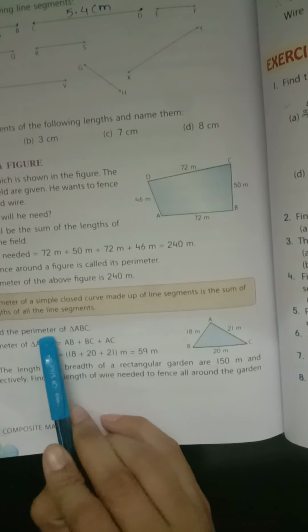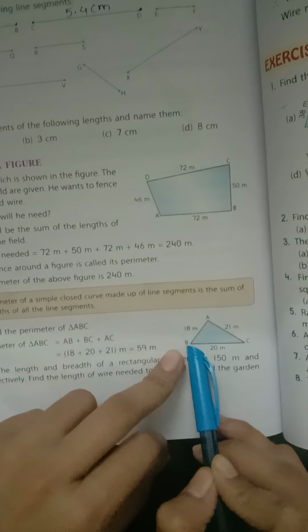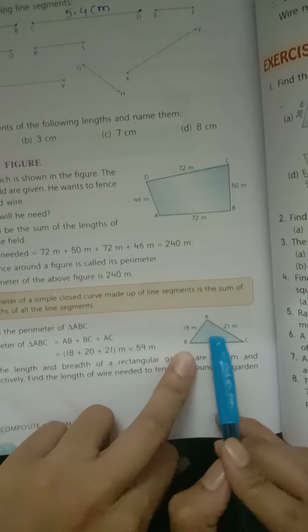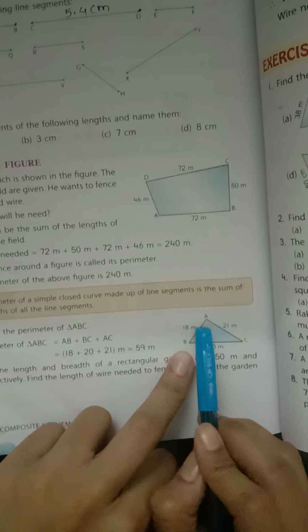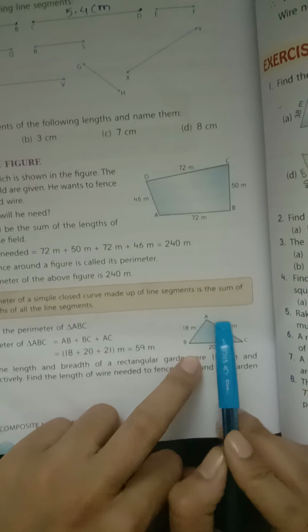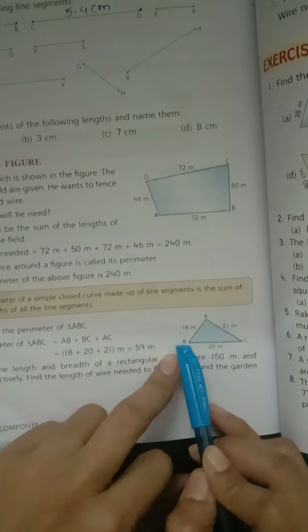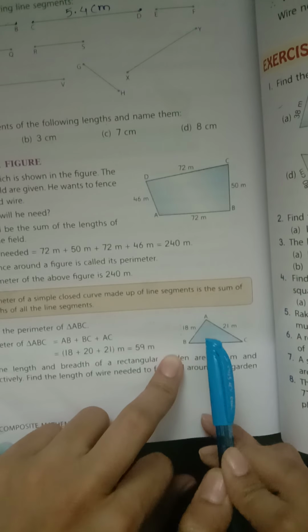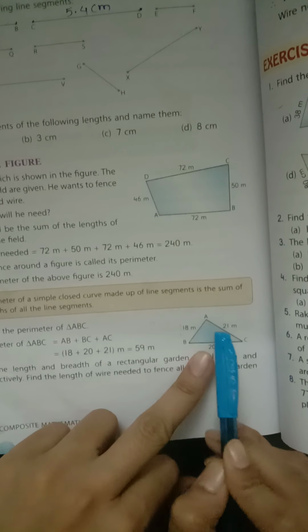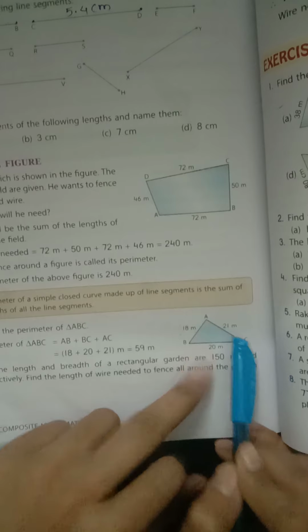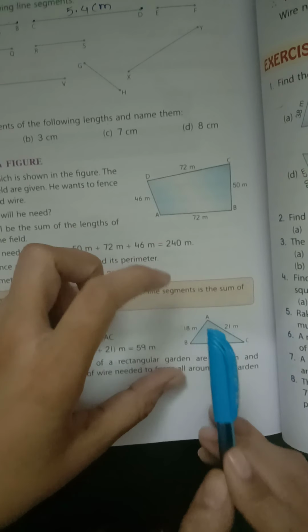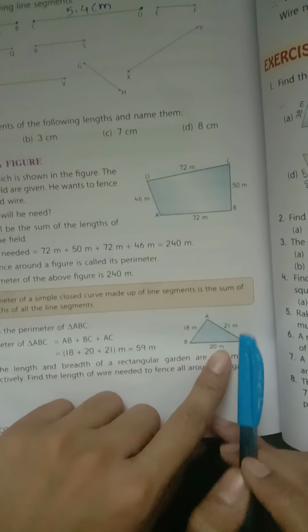जैसे यहाँ पे example में दिया है, find the perimeter of triangle ABC. So here is the triangle. The name of the triangle is triangle ABC. So length of side AB is 18 meter, length of side BC is 20 meter and length of side AC is 21 meter. इसको 3 साइड्स हैं ट्रायंगल को, और तीनों साइड्स की लेंथ कितनी कितनी है?